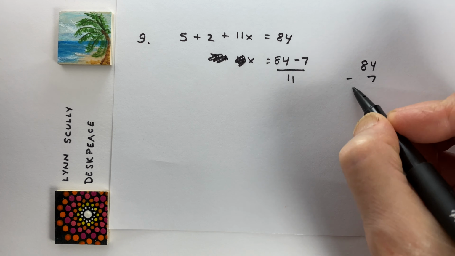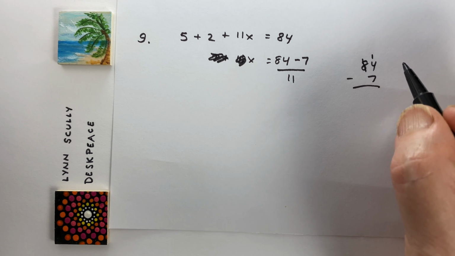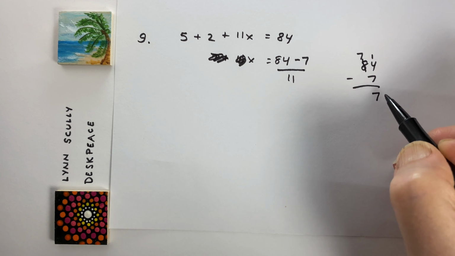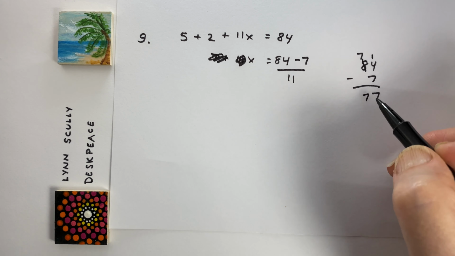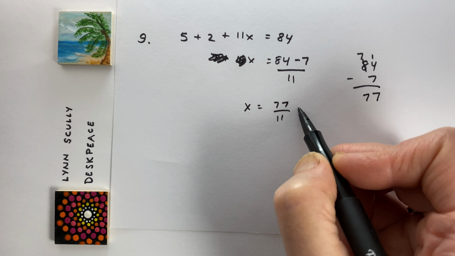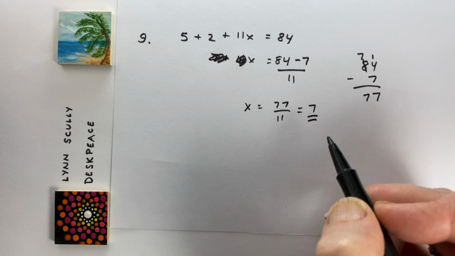84 minus 7. I have to borrow 1 from the 8, which leaves 7. Make that 14. 14 minus 7 is 7. 7 minus nothing is 7. Okay, I'm getting x equals 77 over 11, which reduces to 7.